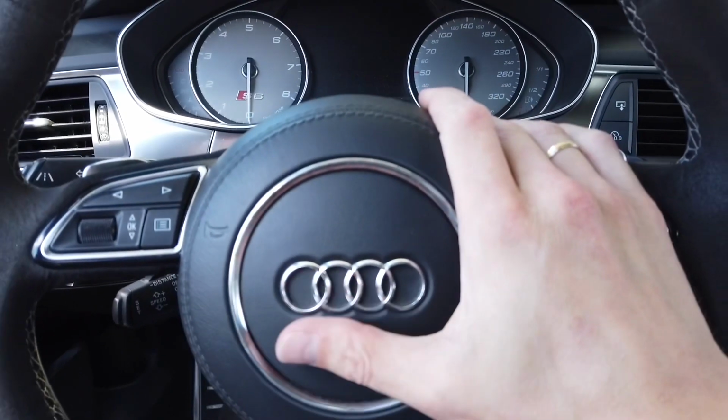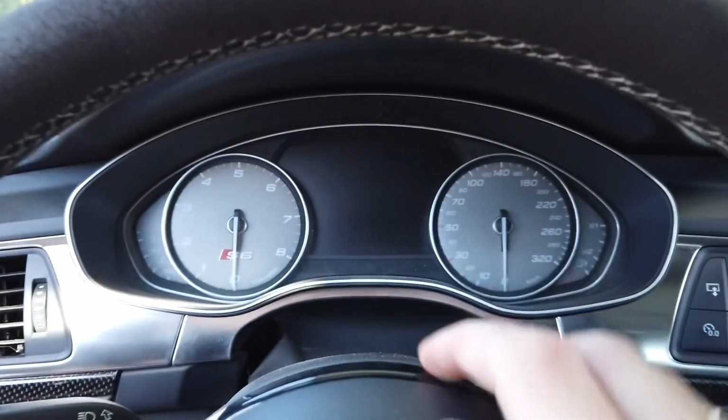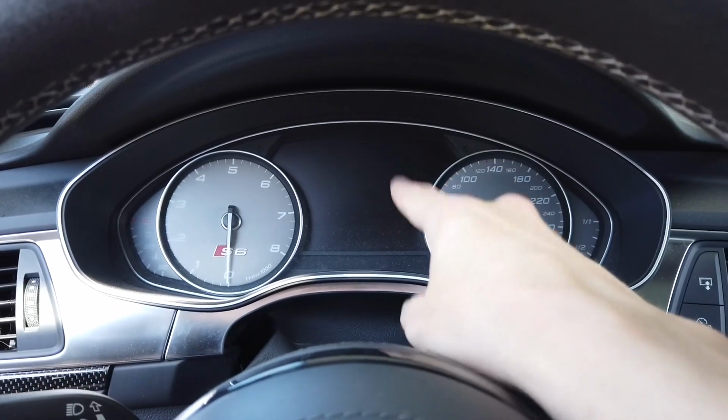Hey guys, today we are in an Audi A6 on the C7 platform, and I'm going to show you how to enter the hidden menu, the diagnostic menu in the instrument cluster.